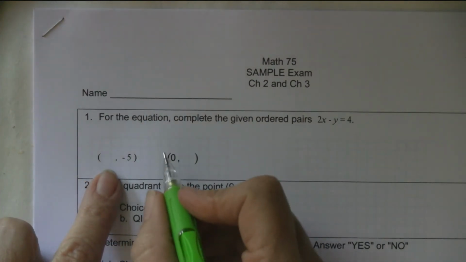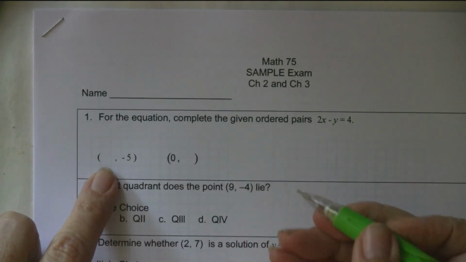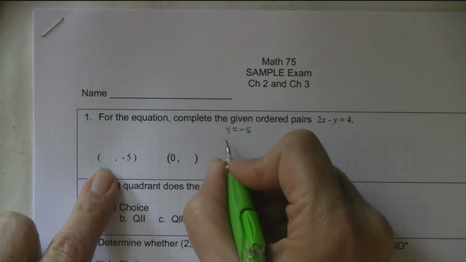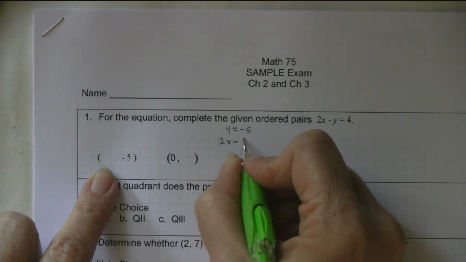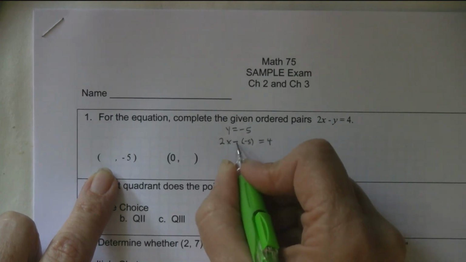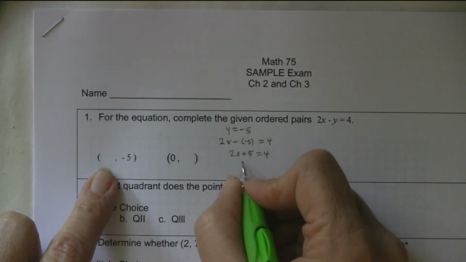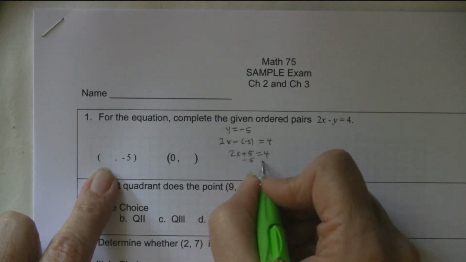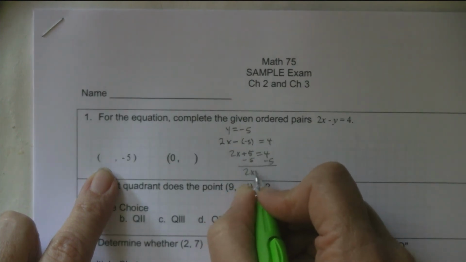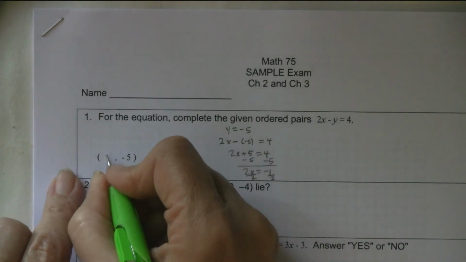So here they're asking us to complete the ordered pair. They're telling us they don't know what the x value is when the y value is -5. So I'm going to put my work right here. Y equals -5, and then we have 2x minus y equals 4. Y is -5. When I resolve that double negative, I have 2x plus 5 equals 4. And I'm going to take away 5, excuse me, from both sides. You see where the 1 came in, right? And I'm going to get 2x equals -1, and I'm going to divide by 2, and that's going to tell us what x is, -1/2.